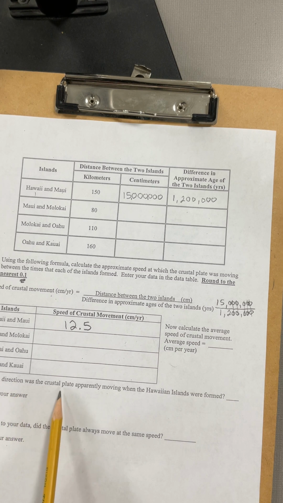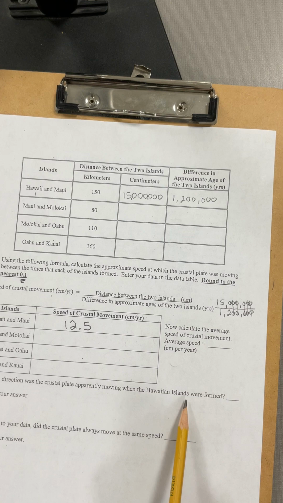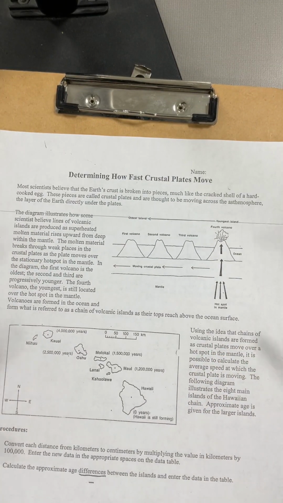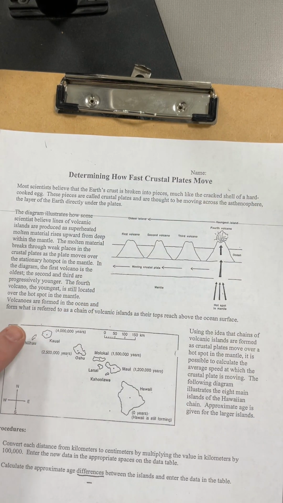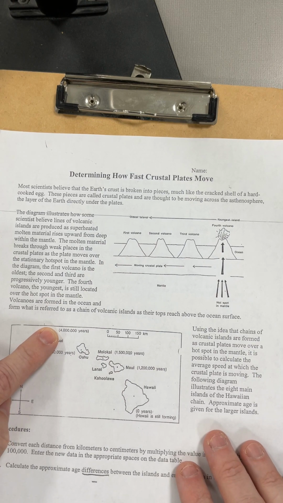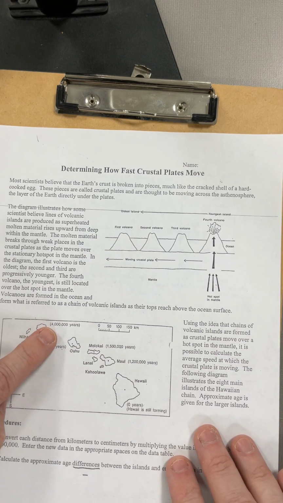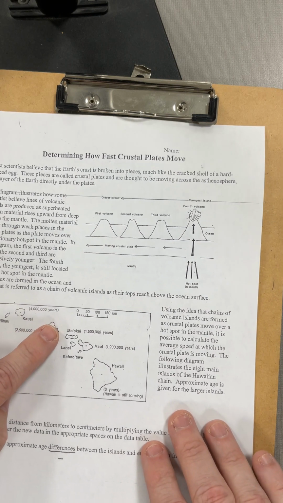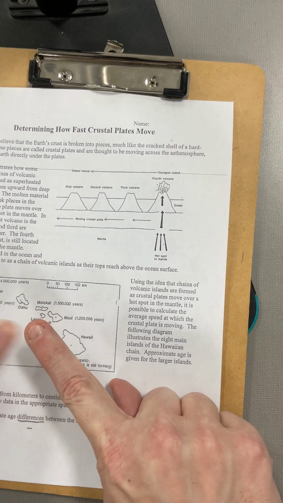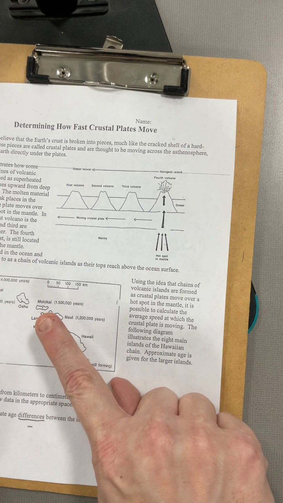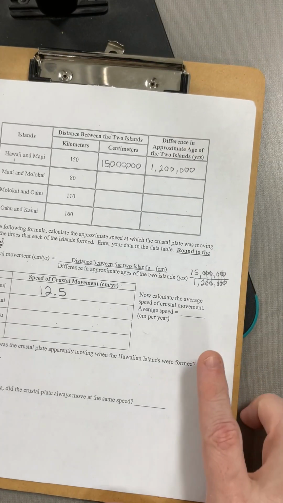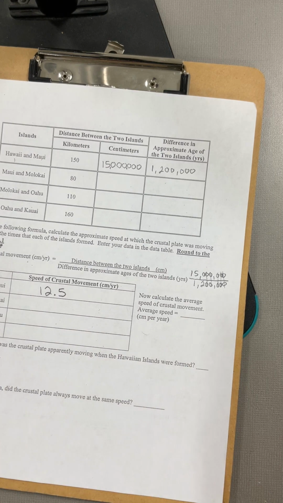In which direction was the crustal plate apparently moving when the Hawaiian Islands were formed? And so when you look at that, usually if students are having problems, what I do is I have them put their finger right over the oldest island. Now remember, hot spots do not move. The plates do. So if I start moving the paper to get my finger over the next one, and I keep moving the paper, and I keep moving the paper, it's going in that direction, the paper is. So look right here. If it's going in that direction, it's going to move into the northwest. And that's what you're going to have right here. And just explain what I just demonstrated.